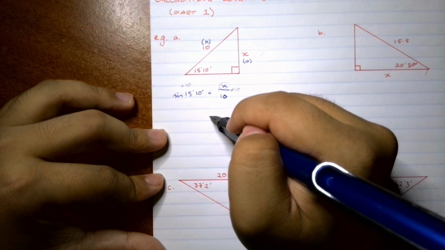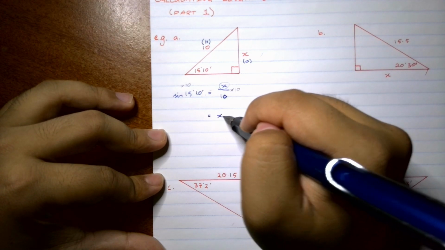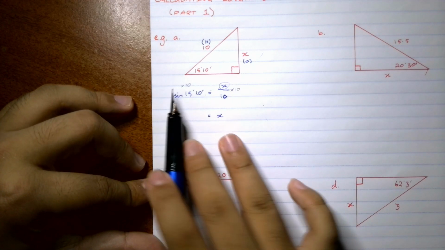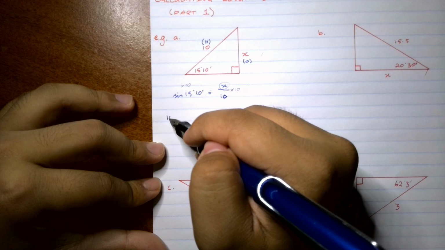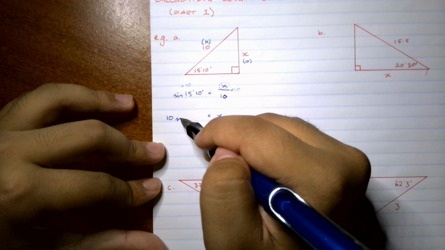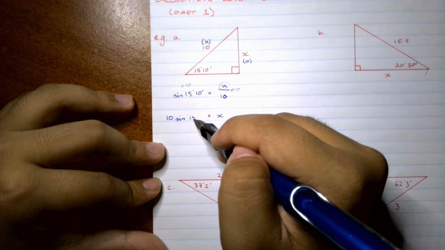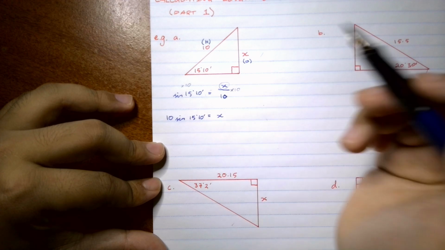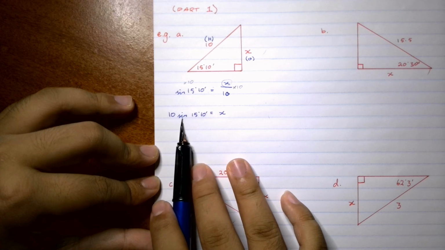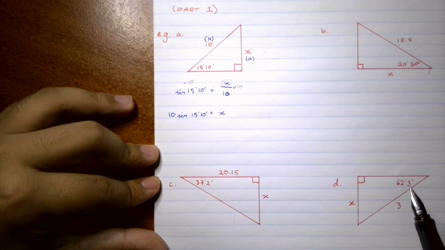Now the right hand side will make it that x is by itself. How we write this down is 10 times sine 15 degrees 10 minutes.